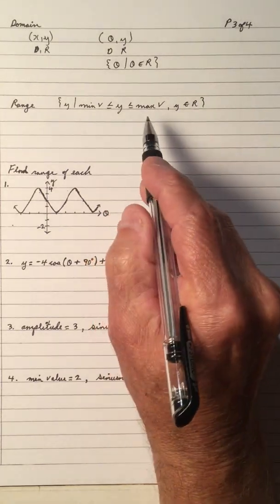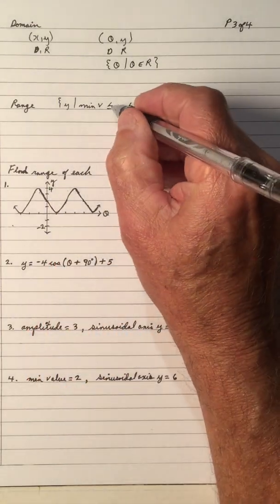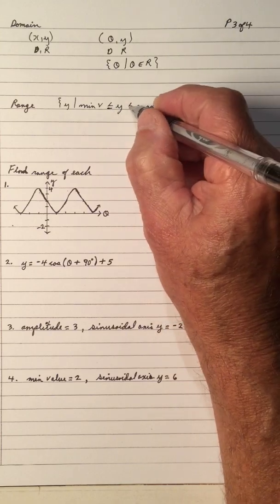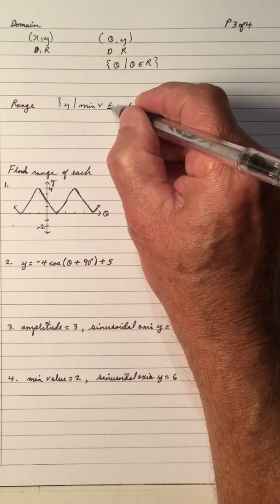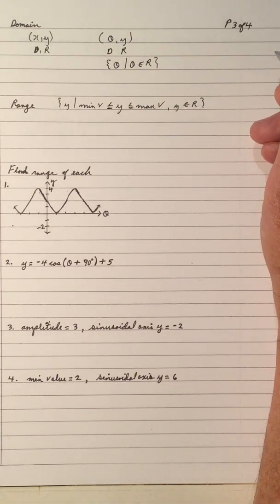So the range is from the minimum up to the maximum, including, this is why the equal sign is here and here, because it's including the minimum and the maximum and all the numbers in between.